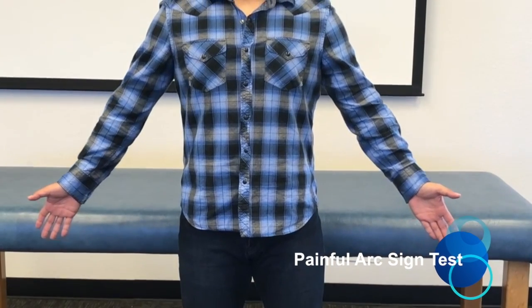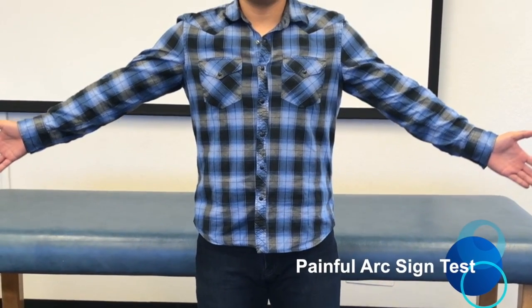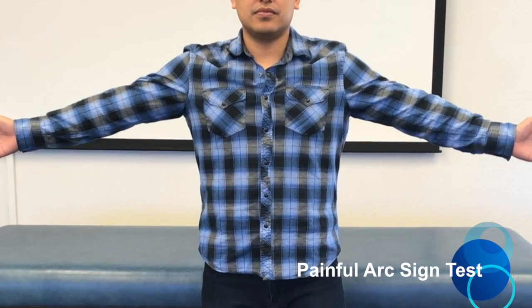This next test is for shoulder impingement and is the painful arc sign. You ask the patient to stand and slowly abduct their arms with thumbs pointing upward. If there is pain in the range from 60 degrees of abduction to 120 degrees, this is a positive test for shoulder impingement. And if there is pain at 170 degrees to 180 degrees, this could be an acromioclavicular problem.